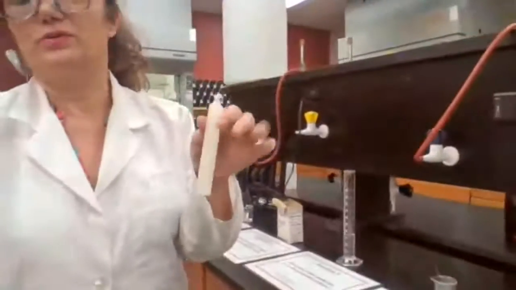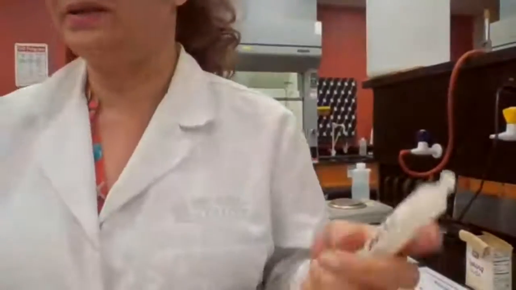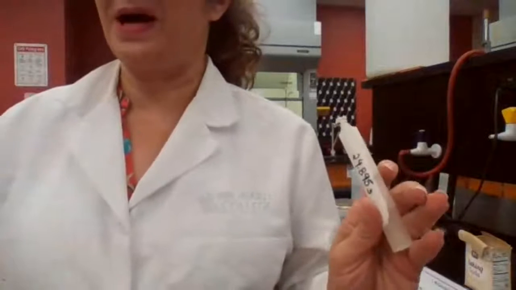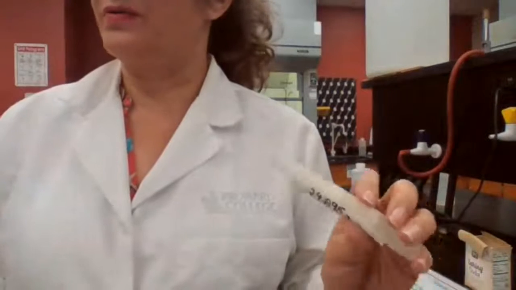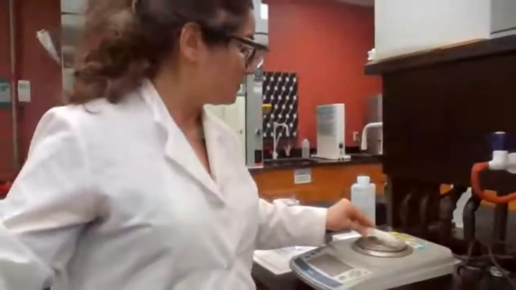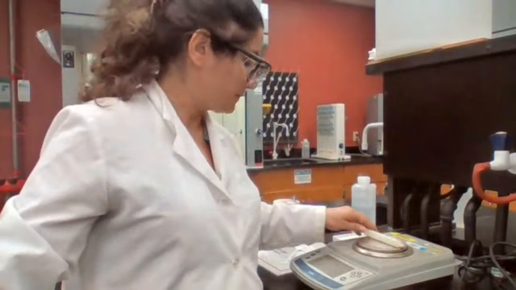Station 8, you have a piece of candle, and you want to know the number of hydrogen atoms for the candle. So the formula is given, C25H52 for the wax in the candle. You have the formula, and if you have the mass, you could find the number of moles for the candle.